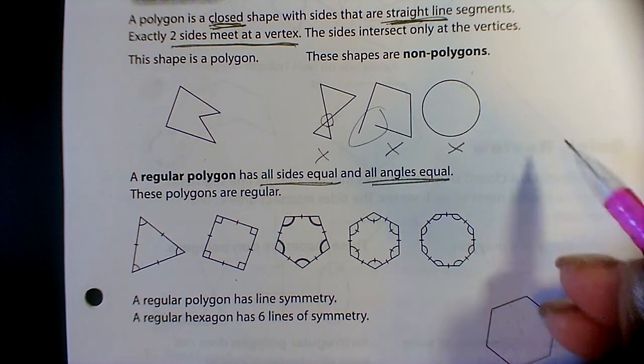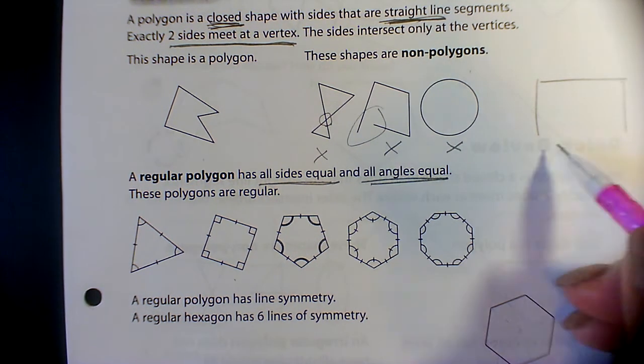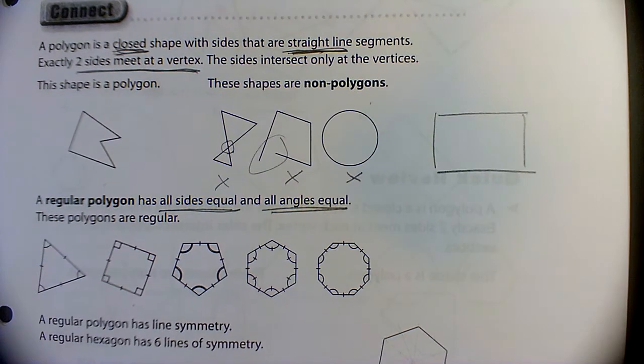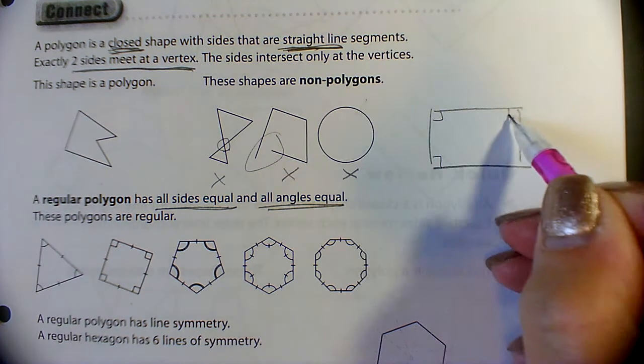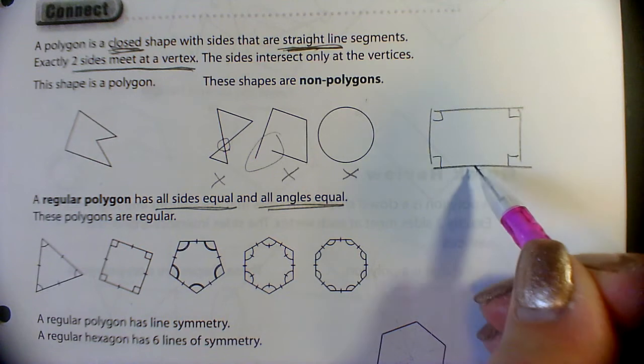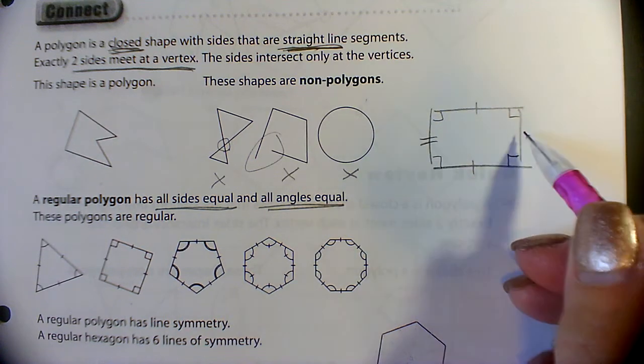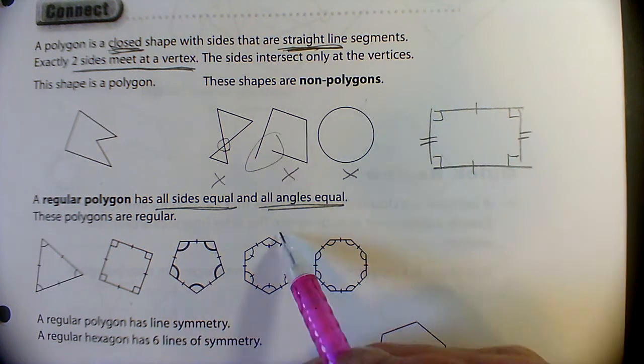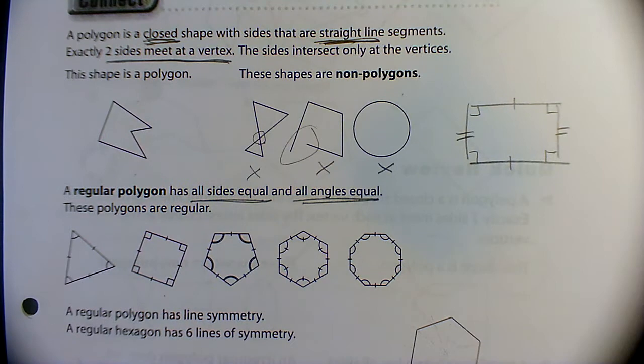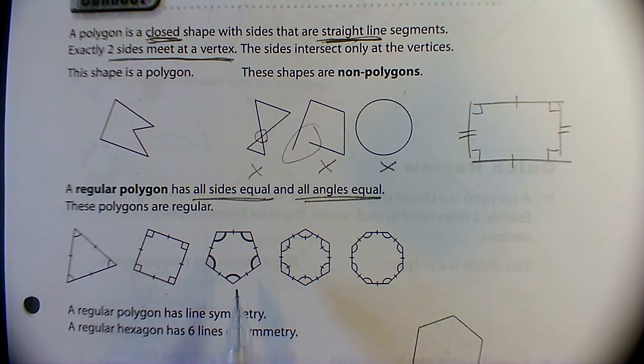It would be a polygon because it's closed, but it's not a regular polygon. It does have all 90-degree angles, but because this side and this side are the same and these two sides are the same, it's not regular, it's just a polygon. Our 5-sided and 6-sided figures all have to have the same side lengths and equal angles.